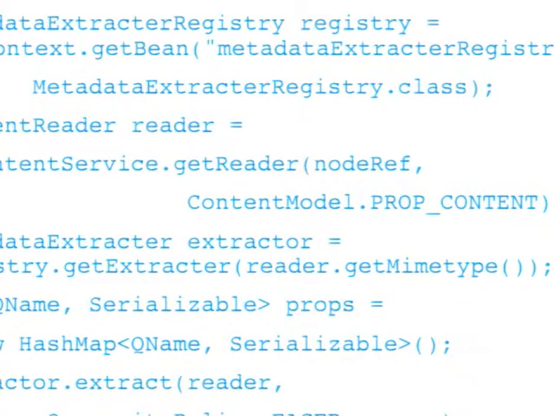We pre-create a map of property values. These are the key value pairs, and we ask the extractor to extract metadata from that file. You'll see that it passes the reader, so that's what the extractor uses to get at the content, the binary content of your file. It gives it the map to put the result in, and it specifies an overwrite policy. So it's really pretty simple to use.